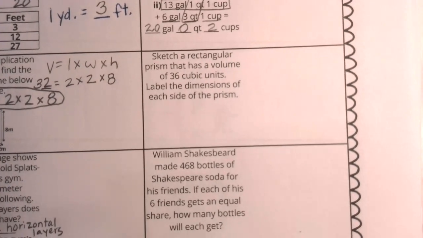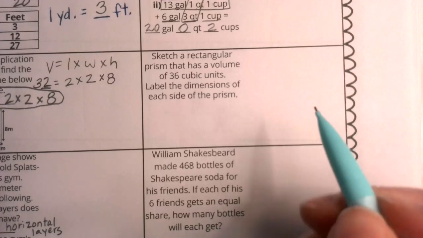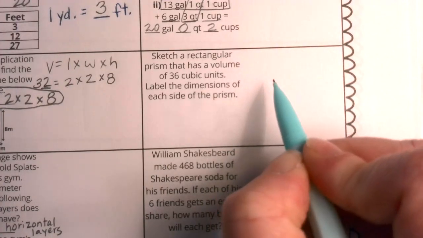Okay, let's switch gears and let's come here. This question, we are thinking about volume. This says to sketch a rectangular prism that has a volume of 36 cubic units and label the dimensions of each side of the prism.